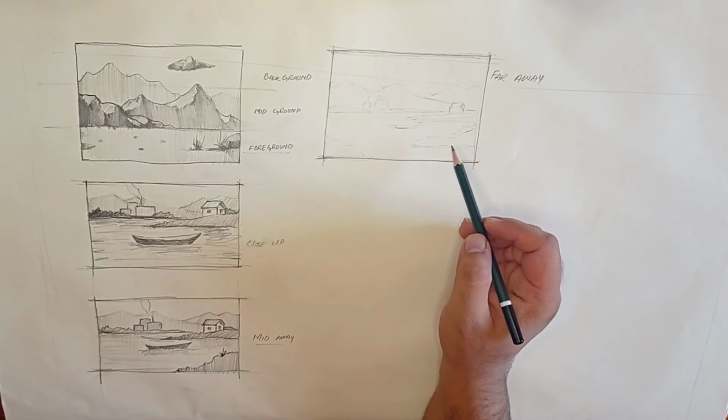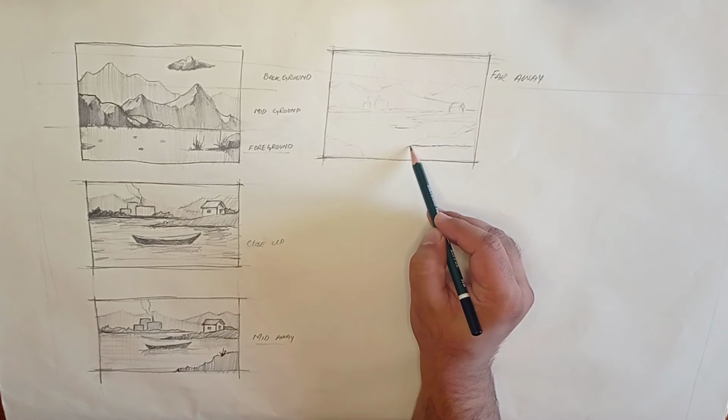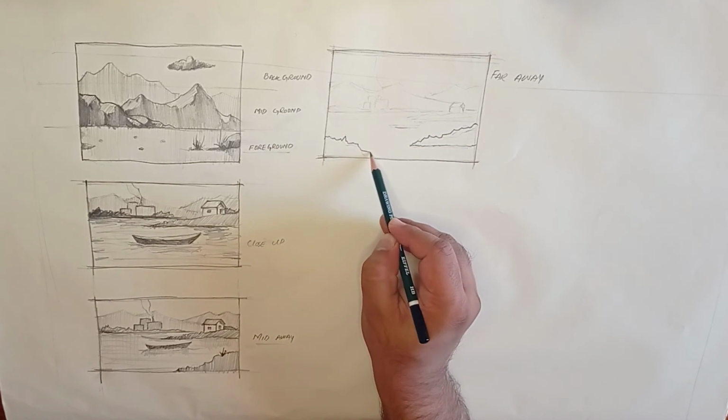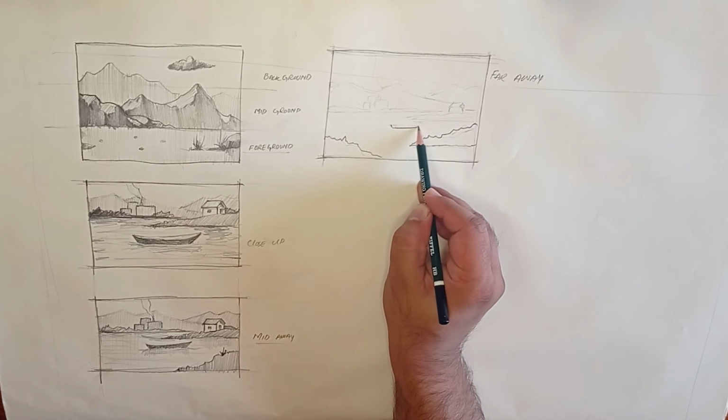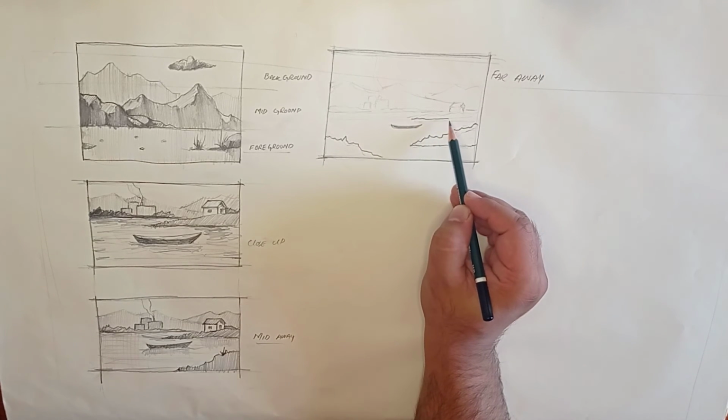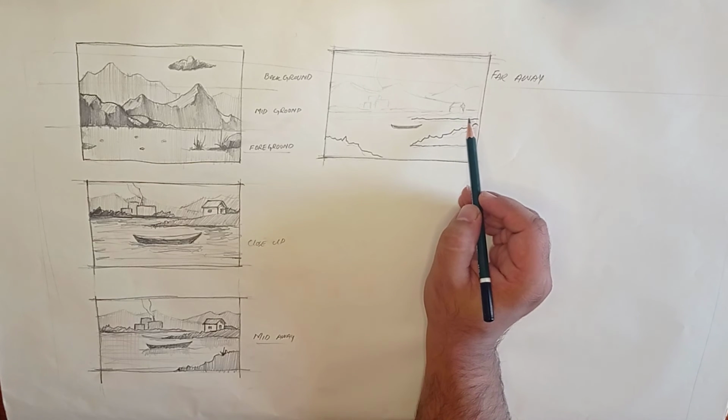and in this way we can capture what we see in our frame. We will capture and draw these things.